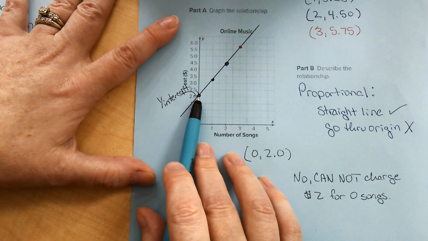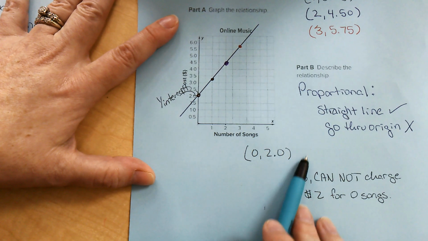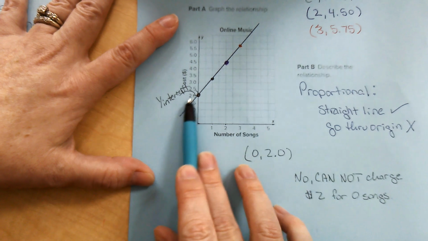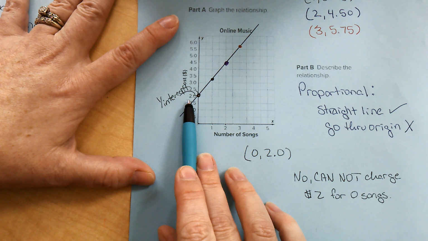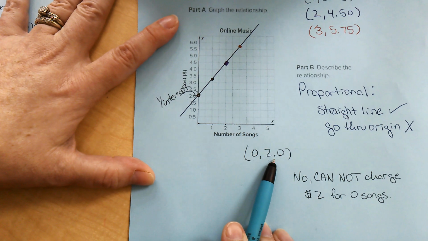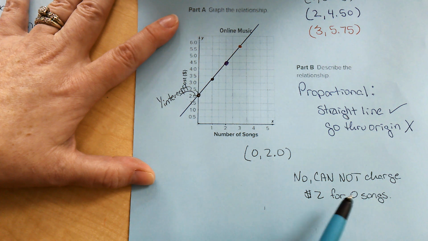No, it is not, because it does not go through the origin, even though it's a straight line. And when you answer no, you describe your y-intercept. Your y-intercept is where x is 0, but y is not 0. Okay, for not proportional. So no, you cannot charge $2 for 0 songs.